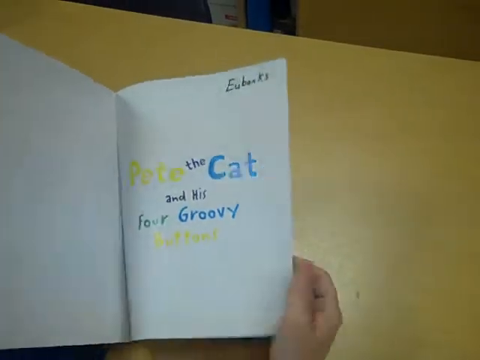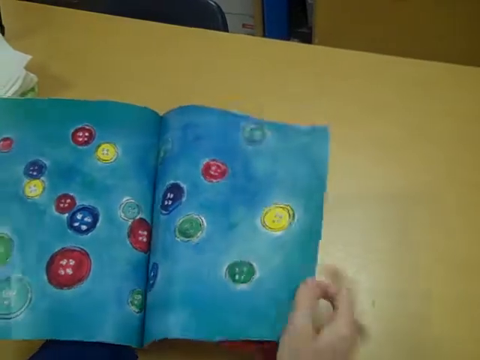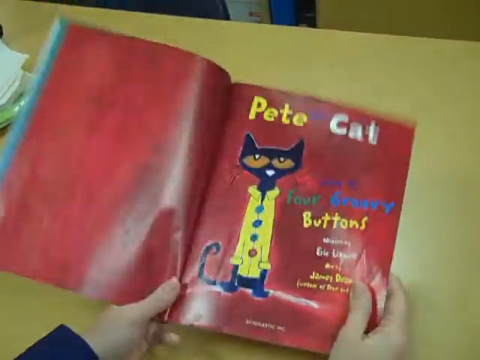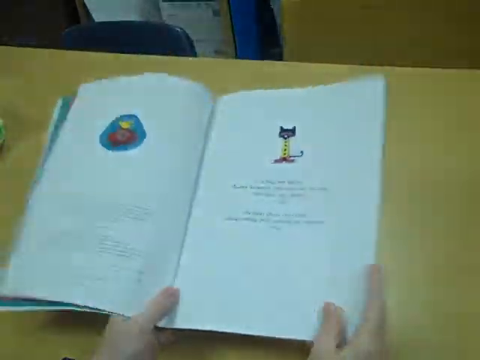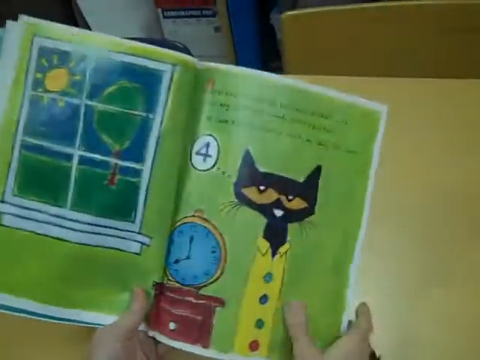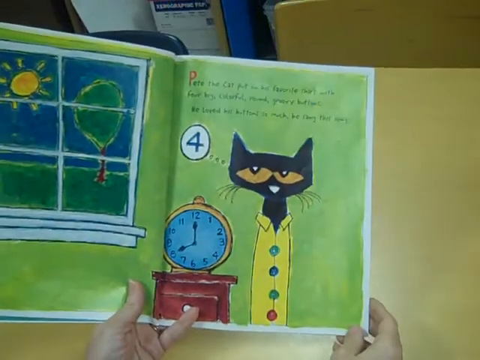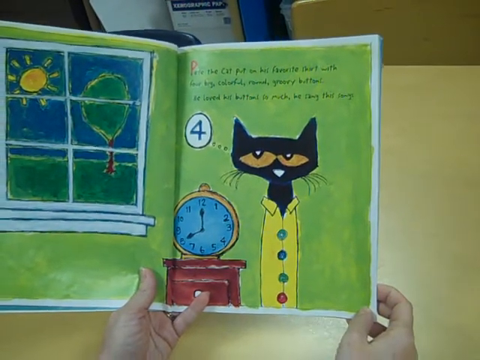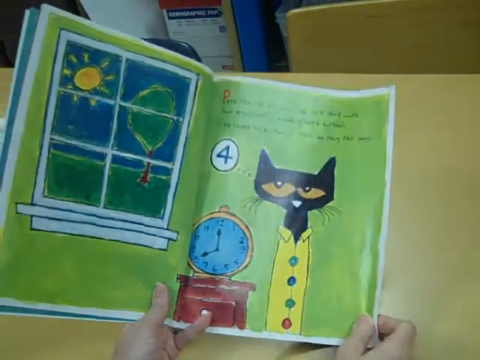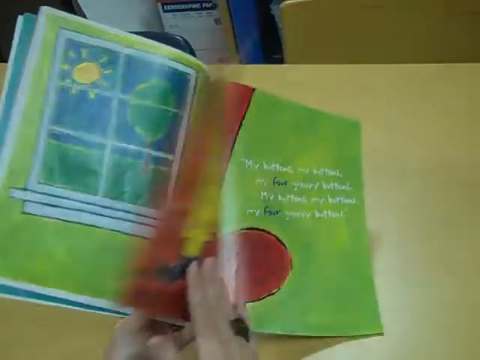Pete the Cat and His Four Groovy Buttons. This might be related to math. I think we know the title. Pete the Cat put on his favorite shirt with four big, colorful, round, groovy buttons. He loved his buttons so much, he sang this song.